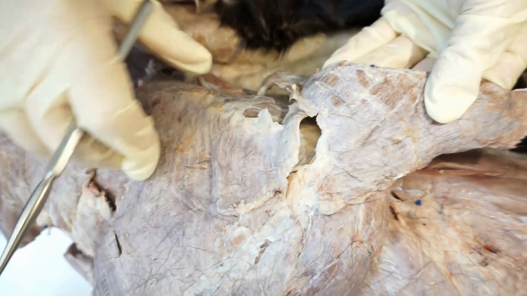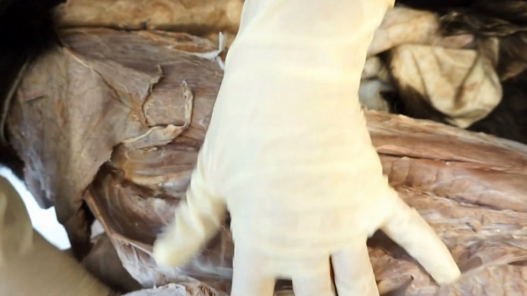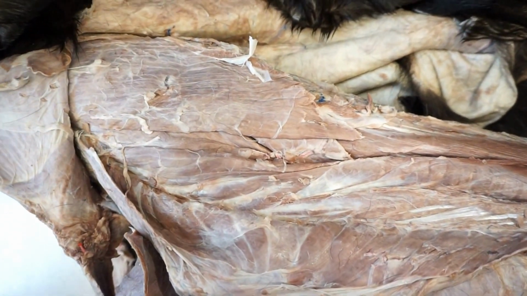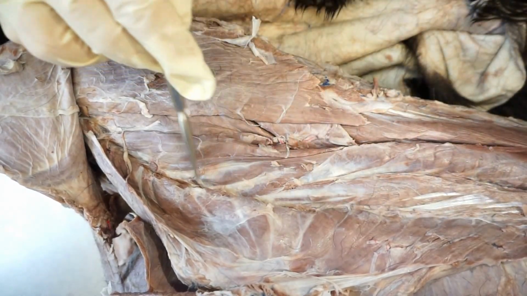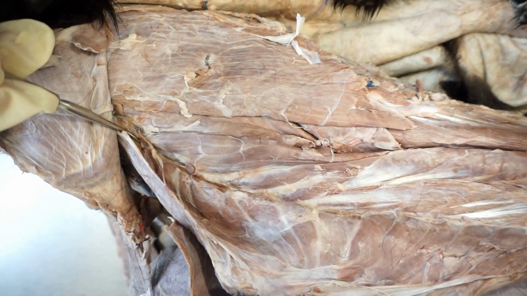If we take the limb, the thoracic limb, and cut the rhomboideus and pull it ventrally, as well as reflect the brachiocephalicus, we can see the serratus ventralis muscle is all that's left holding this limb on.